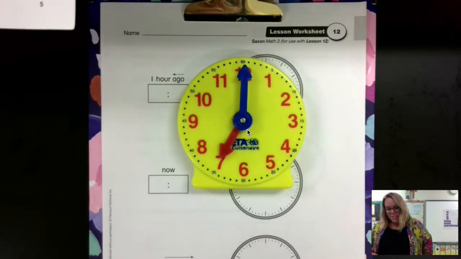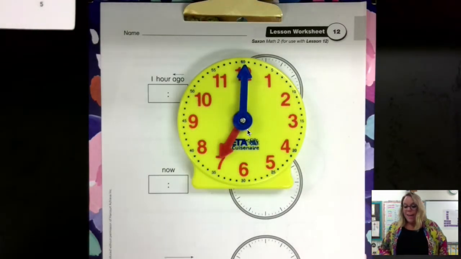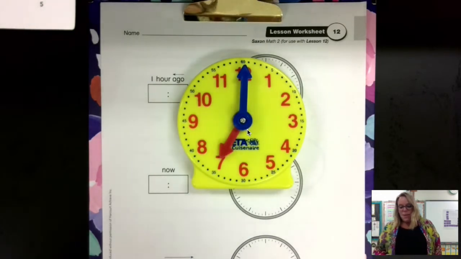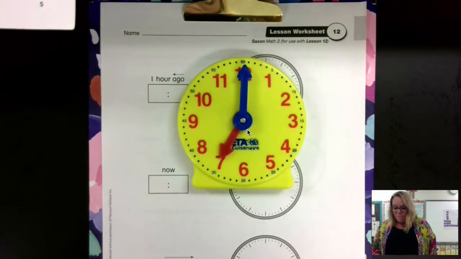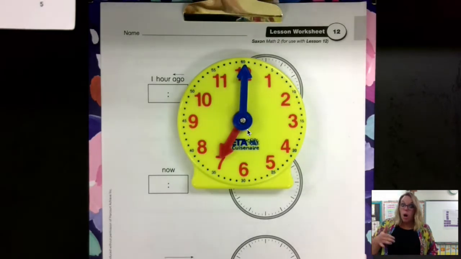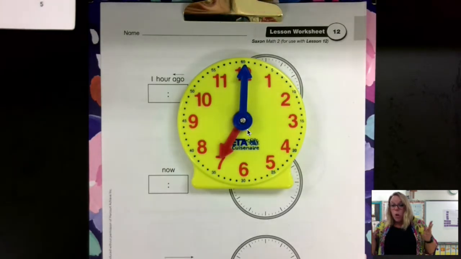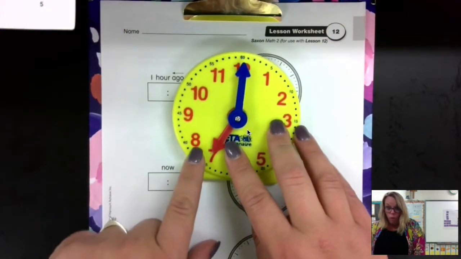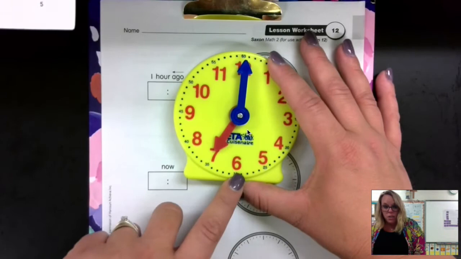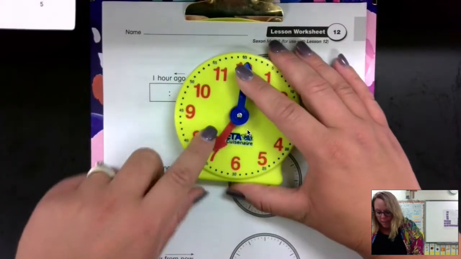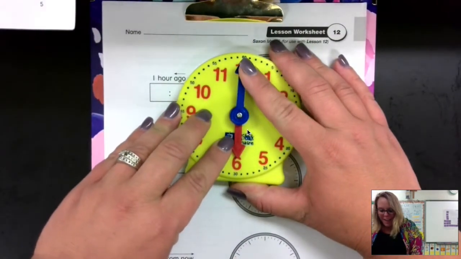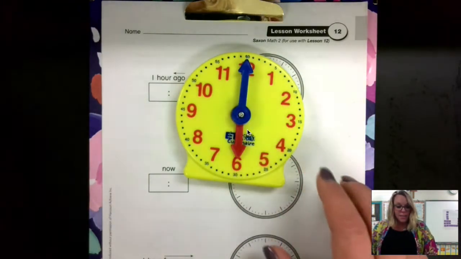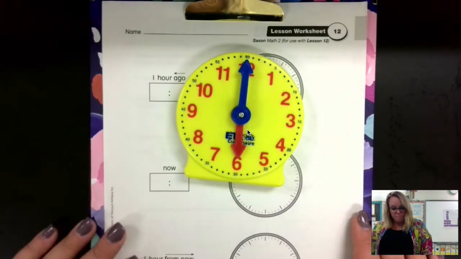Now, if it's 7 o'clock in the morning now, I got out of bed 1 hour ago. At what time did I get out of bed? An hour ago. That means that we have to go backwards an hour. So my hour hand isn't going to go forward. My hour hand is going to go backwards an hour. So what time did I get out of bed? I got out of bed at 6 o'clock a.m.